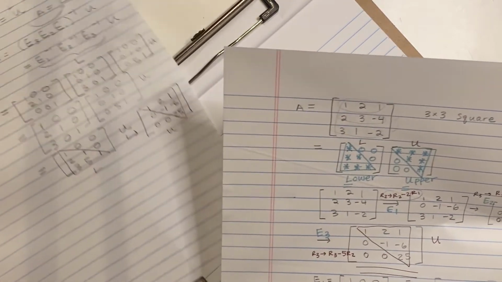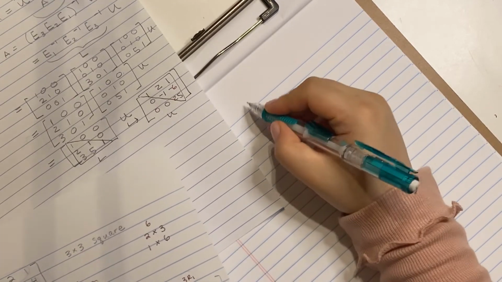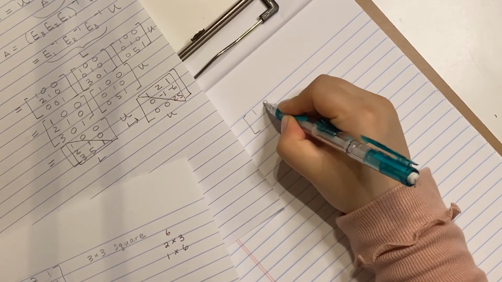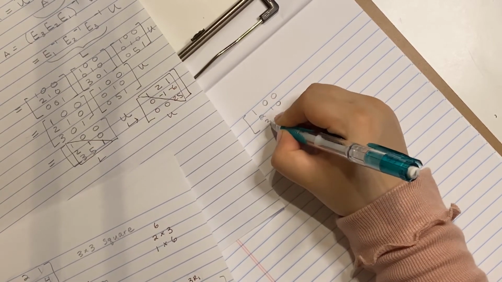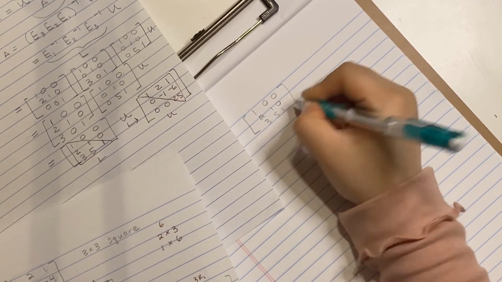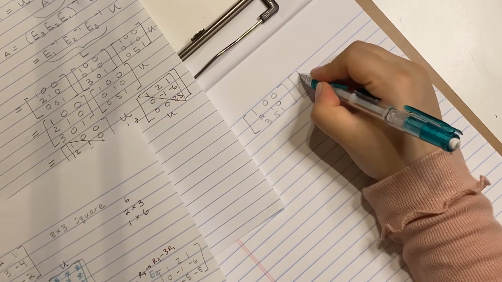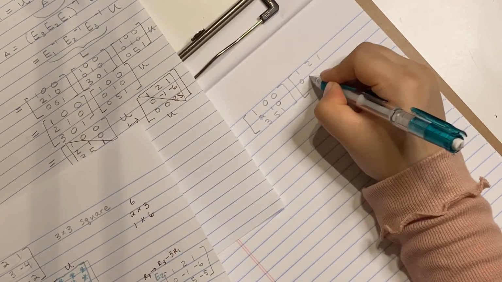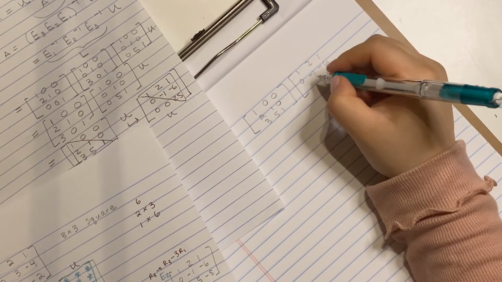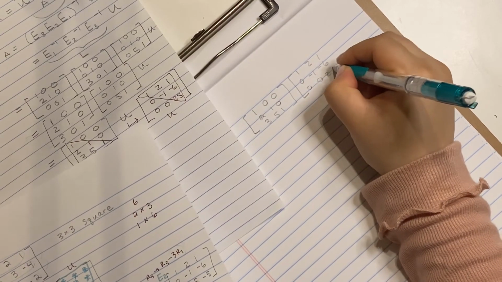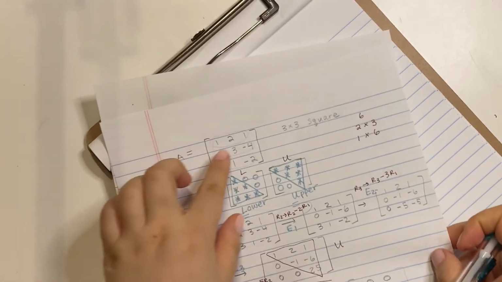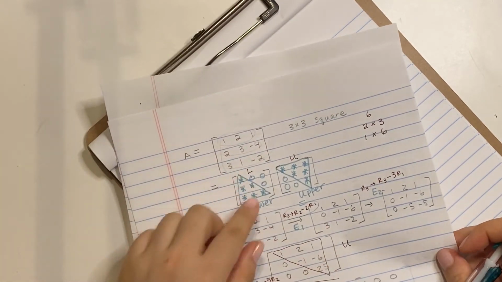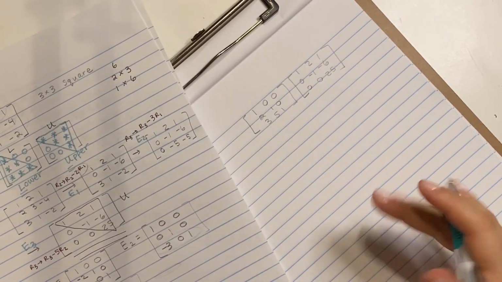But let's try out 1, 0, 0, 2, 1, 0, 3, 5, 1 times 1, 2, 1, 0, negative 1, negative 6, and 0, 0, 25. And let's see if we get our 1, 2, 1, 2, 3, negative 4, 3, 1, negative 2.